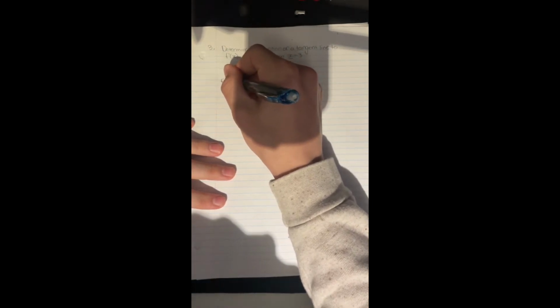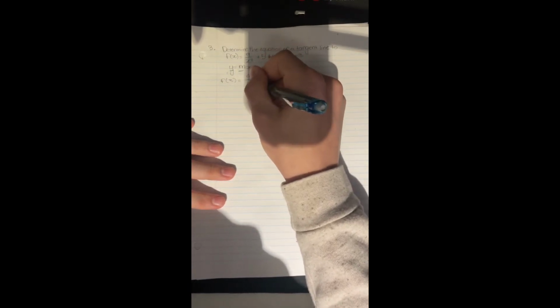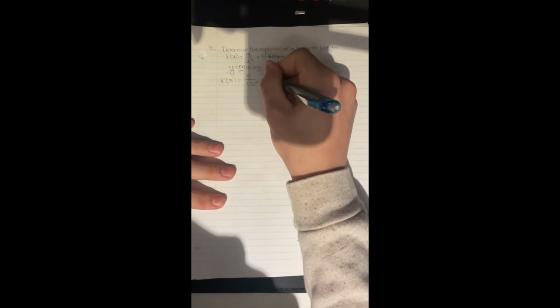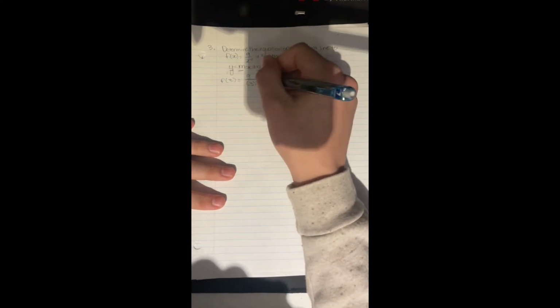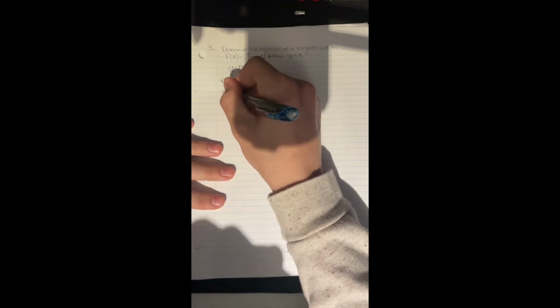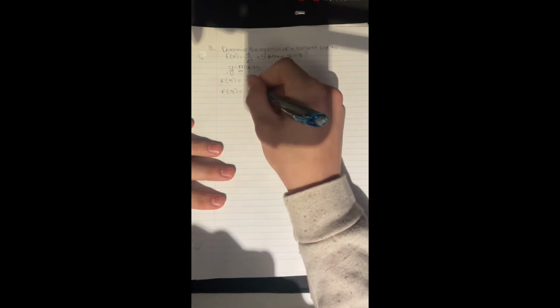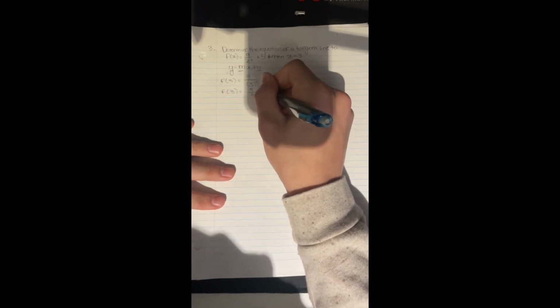So to do this, all that I have to do is plug in x equals 3 into the original function. So I just have to do f of 3 equals 9 over 3 squared plus 5. So this we can just solve quickly. f of 3 equals 9 over 9 plus 5.